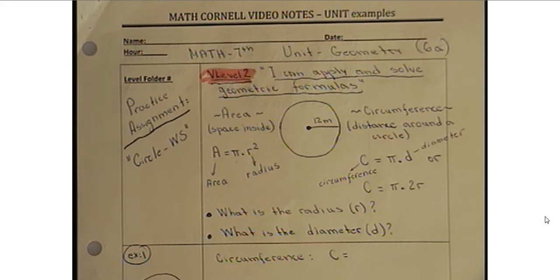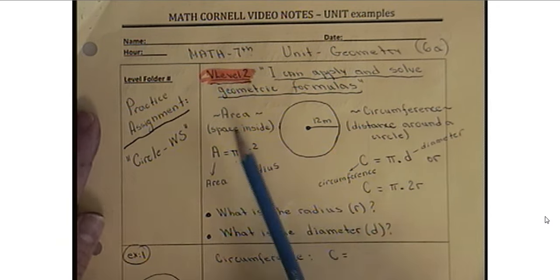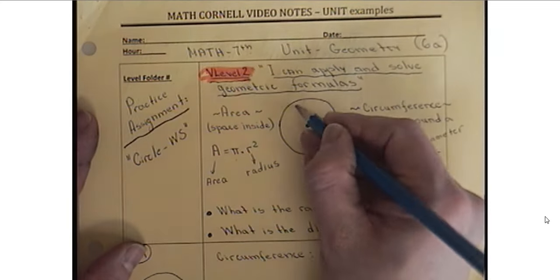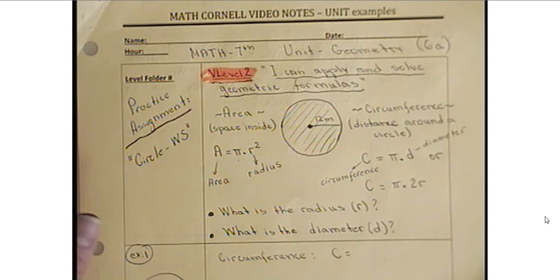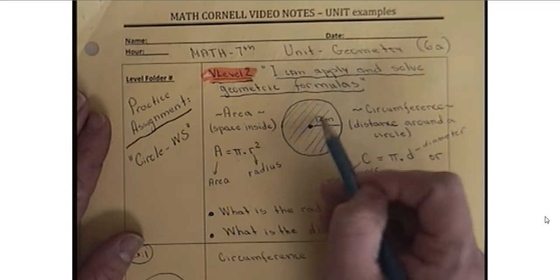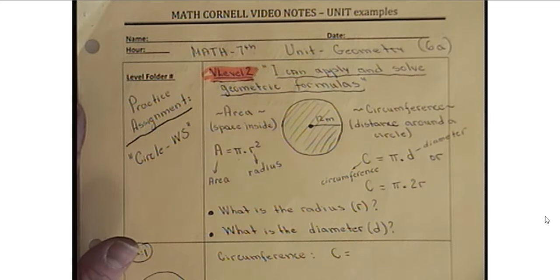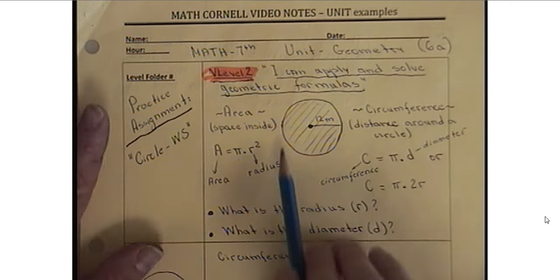So, if I have a given circle and I want to know the area of the circle or how to calculate the circumference of the circle, I have to use two specific formulas. First, the area of the circle is the space inside the circle, just like other geometric shapes. How do we get what this space is equal to?